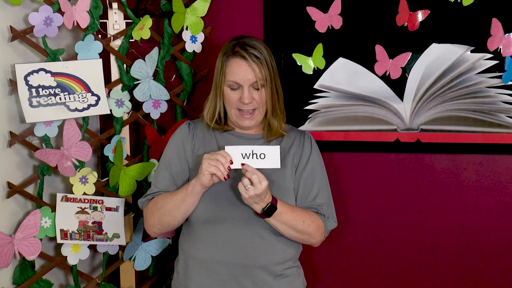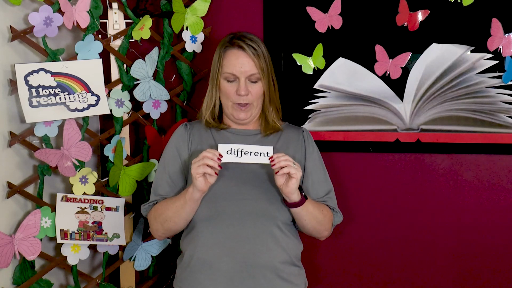You know how to read this tricky word. Can you remember the tricky bits? Yes, the first tricky bit is here. This says h, and the second tricky bit is that this says ooh. Can you read the word? Let's read it together. Ooh, who. Well done. Now let's practice reading another tricky word.